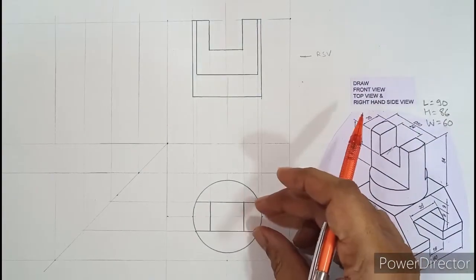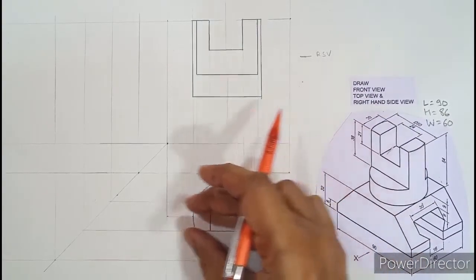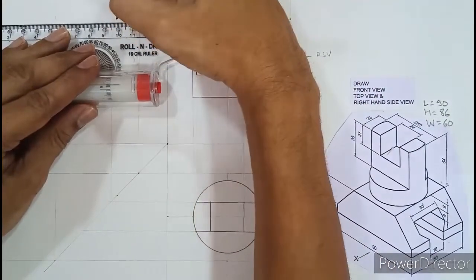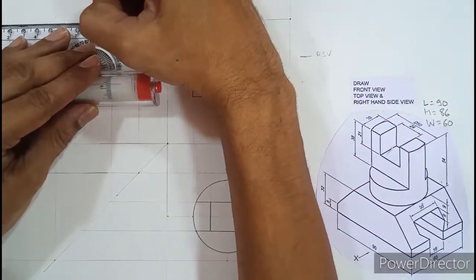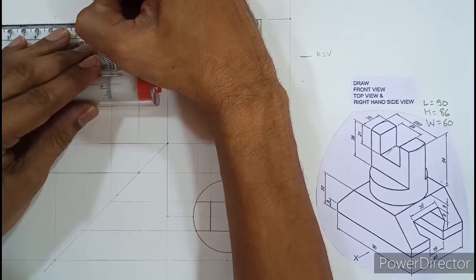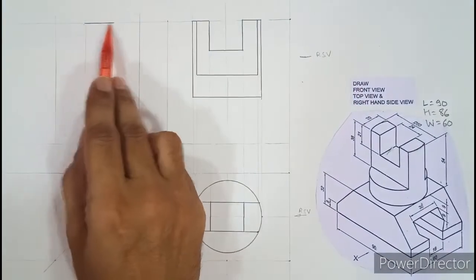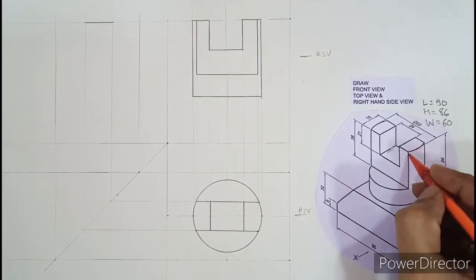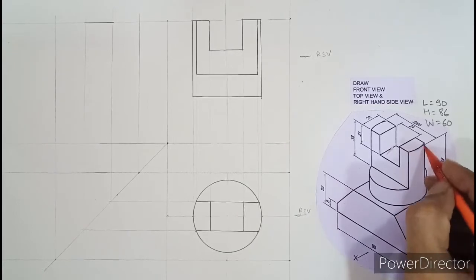So you can see that this 20 millimeter width I have transferred to the side view, and in the side view, the topmost edge, if I double trace it, you will get that edge over here. So this edge is nothing but, in the side view, this circular edge, which seems to be straight. Then you can see this vertical edge coming down from both the sides.